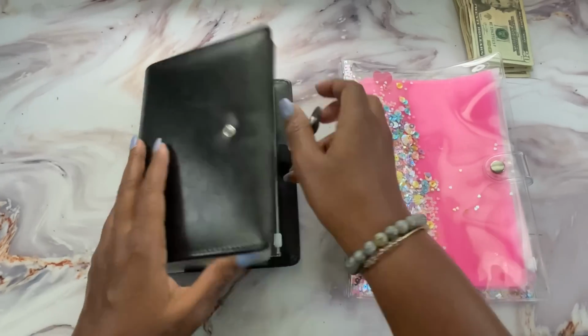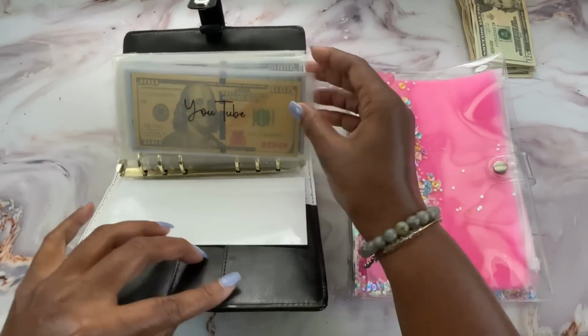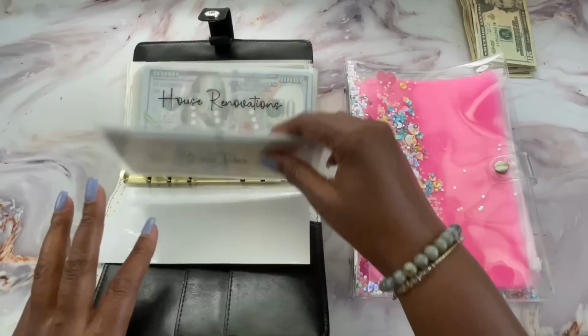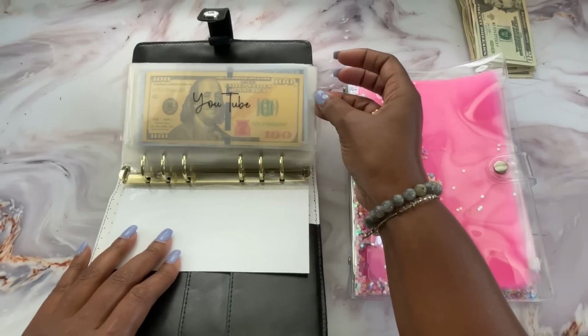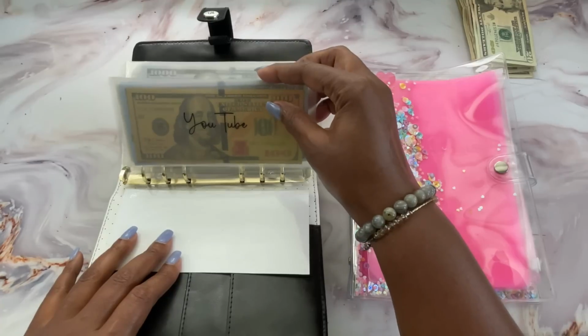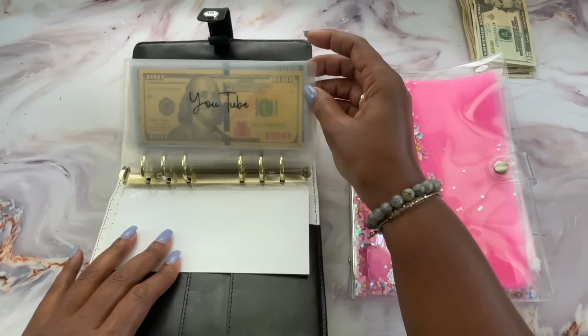My savings challenge envelopes that I have, I'm doing a YouTube likes challenge. So every time you guys like the video, which by the way, go ahead and like this video, when I designate that the video is going to be one for this challenge, every time you like the video, I put $1 in for however many likes I have. This one grew so fast.